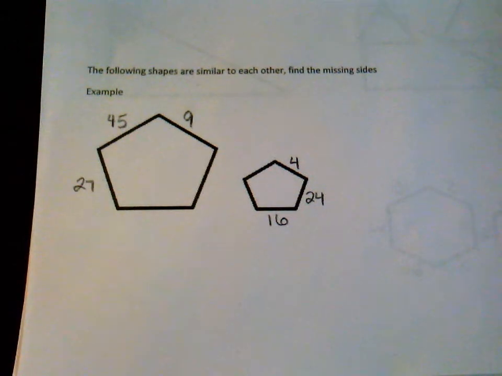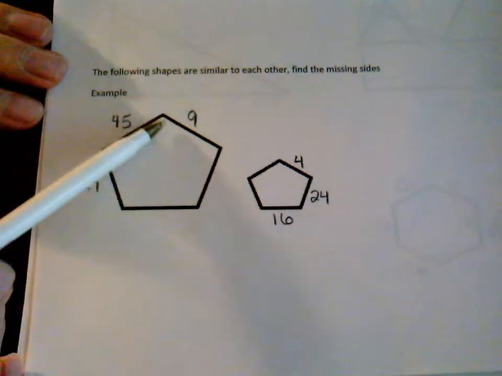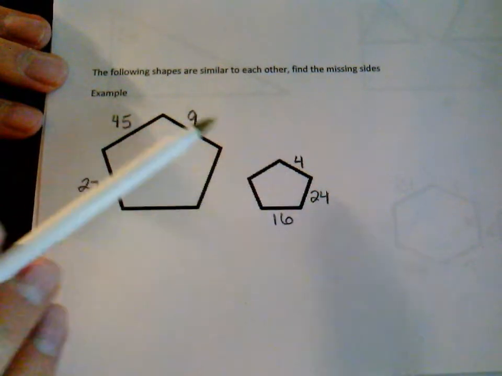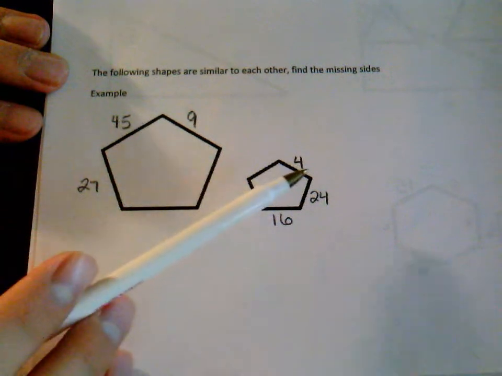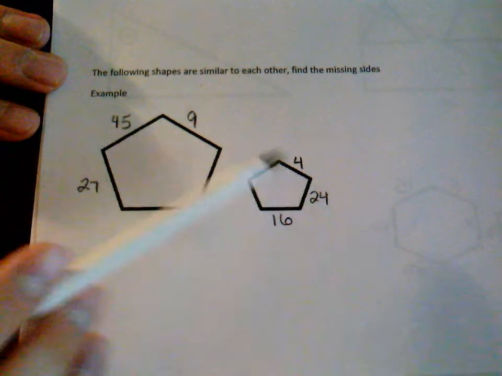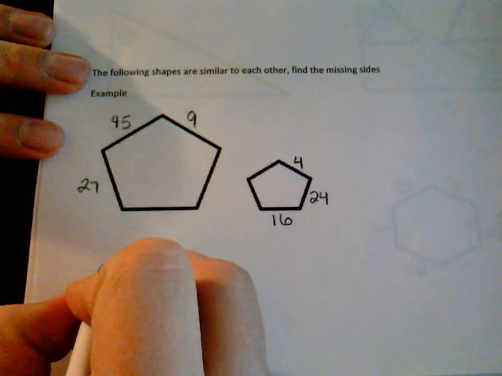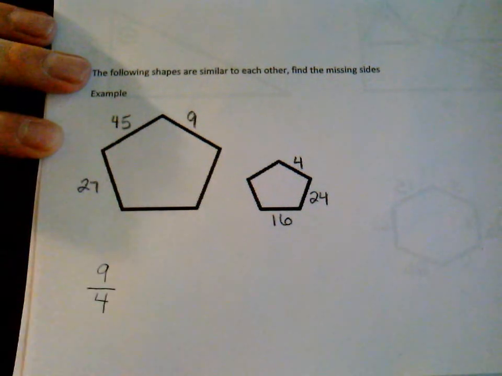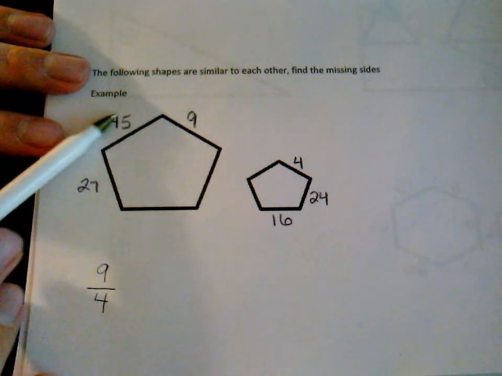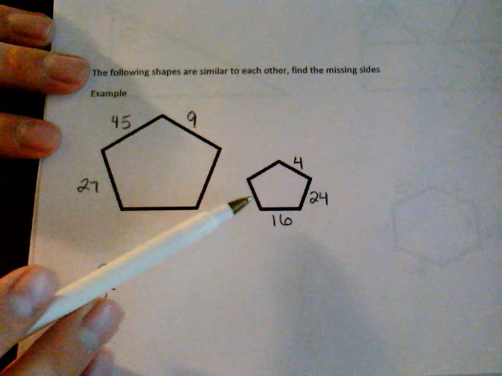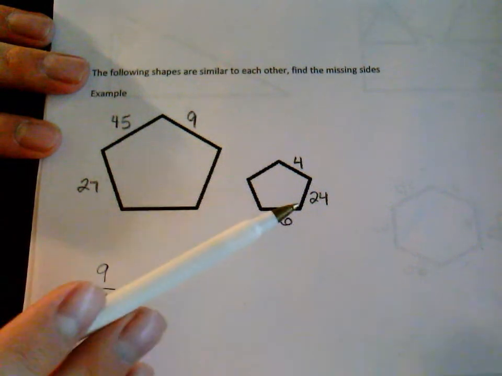So we know these two angles are similar, and we know these two pentagons are similar. So we're going to find the missing sides. Okay, so first, they're always going to give you one set that's already done, meaning this side and this side are done. So we can say 9 over 4 is our first set. The rest of these has its side missing, whichever side it is similar to, so on and so forth.